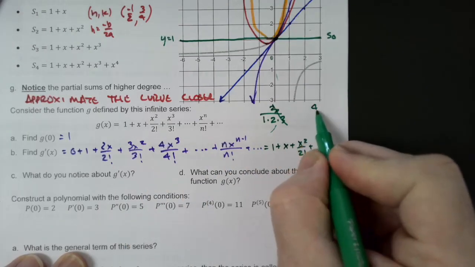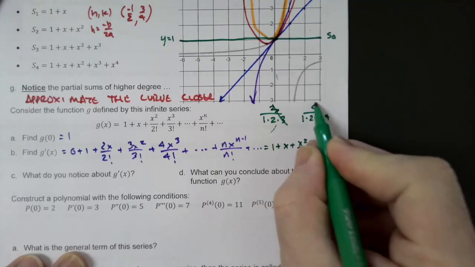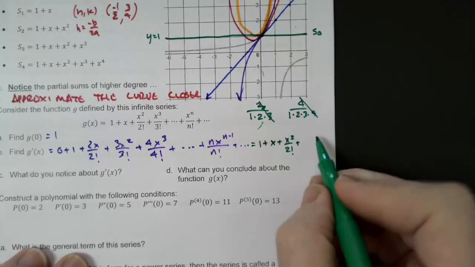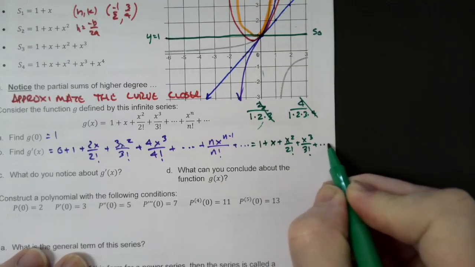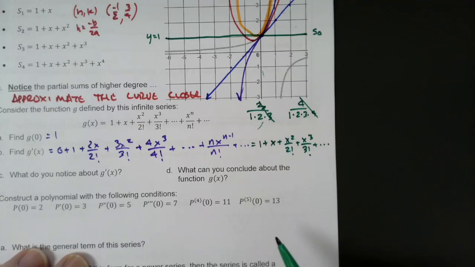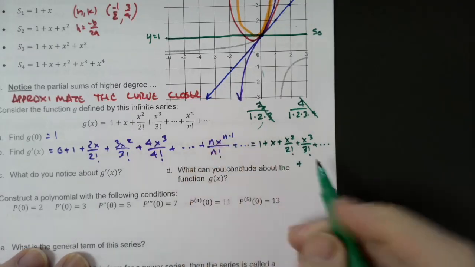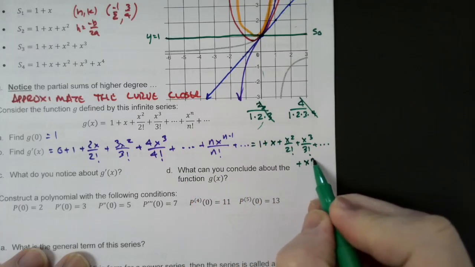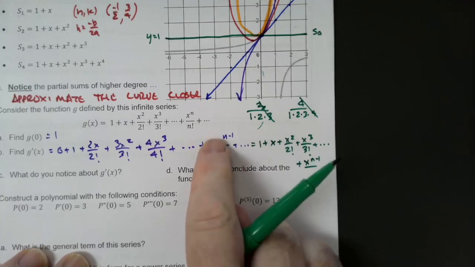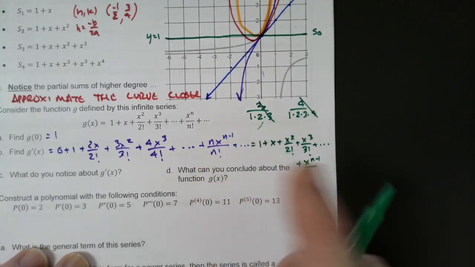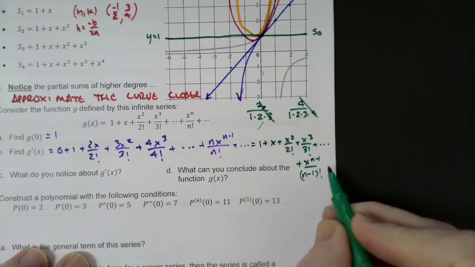Yes, again, we've got 4, and 4 factorial is 1 times 2 times 3 times 4. 4 divided by 4 is 1. So yes, this is x cubed divided by 3 factorial plus dot dot dot. And won't even this general term also be this one right here, x to the n minus 1, and then if we factor out the n out of the n factorial, won't we have n minus 1 factorial?